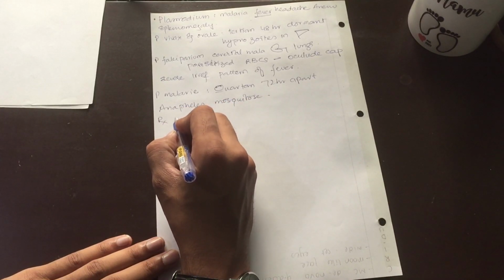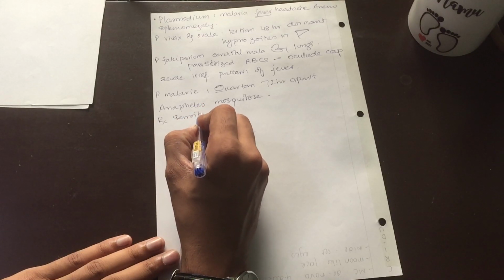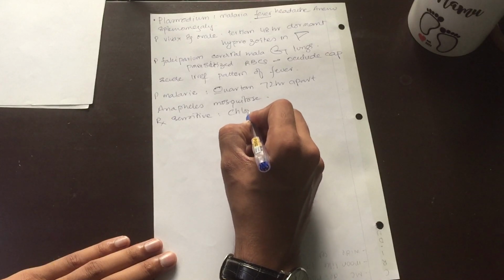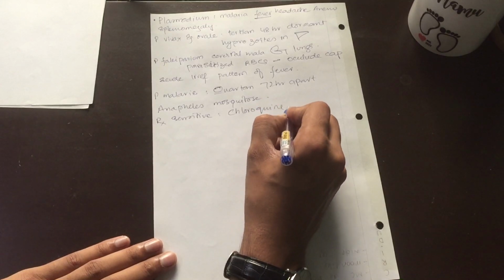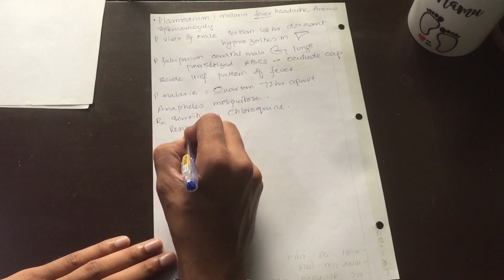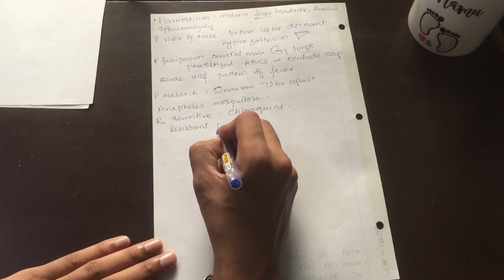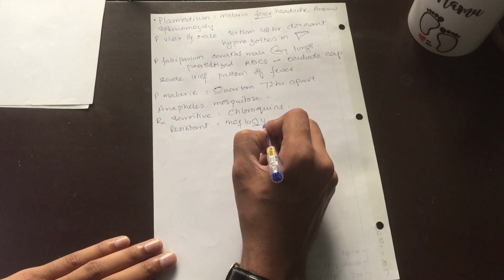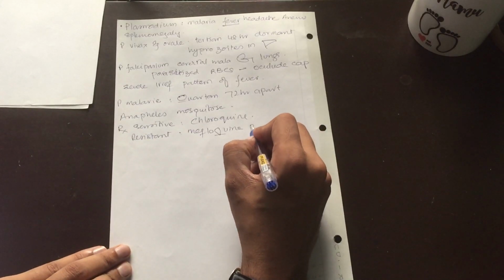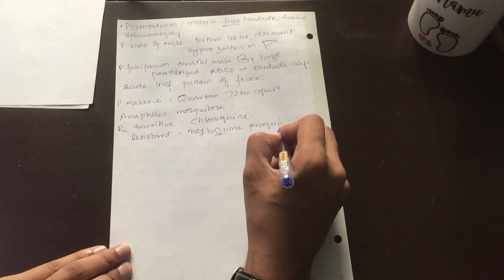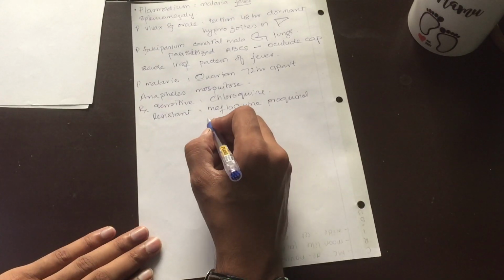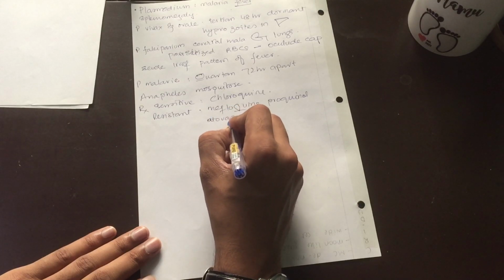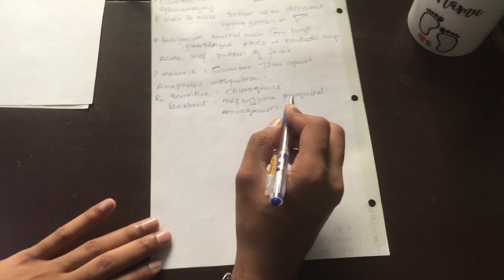For the treatment, in chloroquine-sensitive areas we use chloroquine, and if there are areas which have resistance, we use mefloquine, proguanil, and atovaquone.